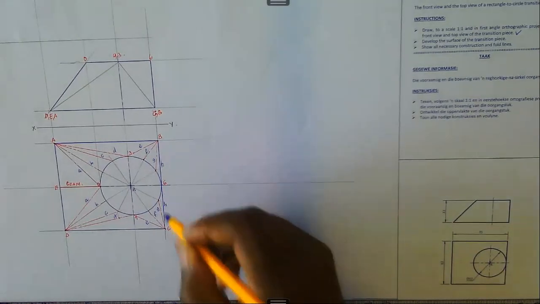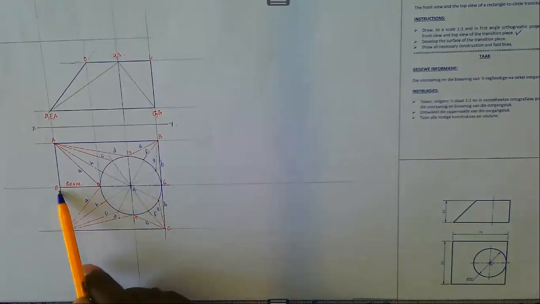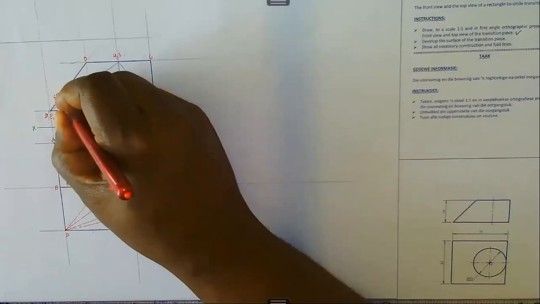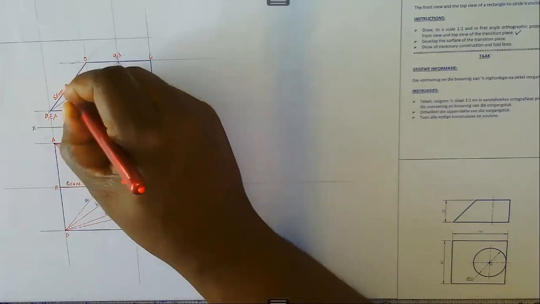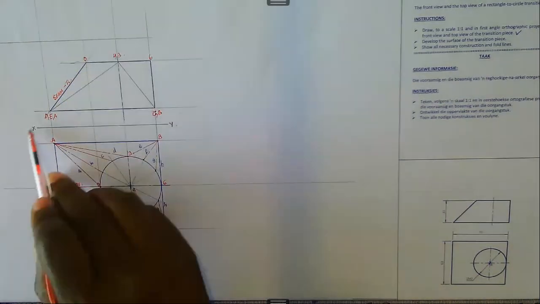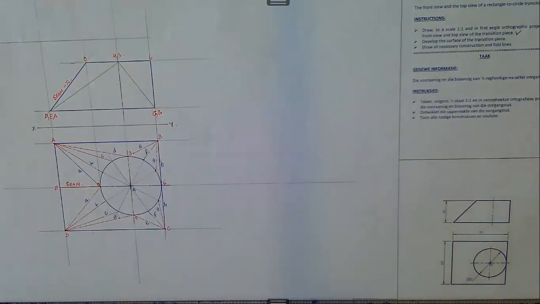There you go. So I've made this our seam, but as you can see from here to there, it's parallel to the baseline. So automatically what it means is that this seam, if I label here seam, is basically a true length, okay? Because this one is parallel to the base ground line, automatically this one is a true length.